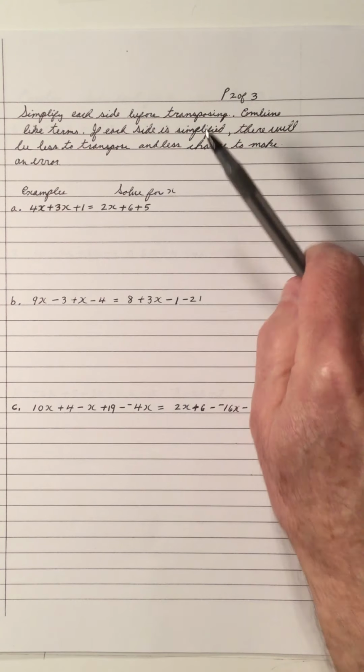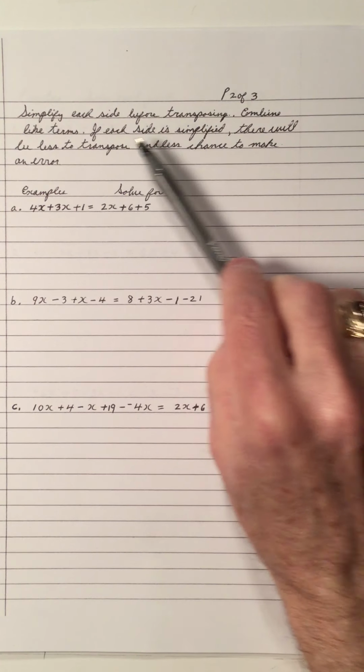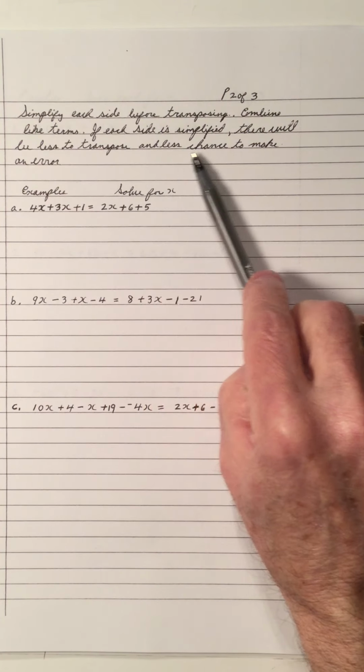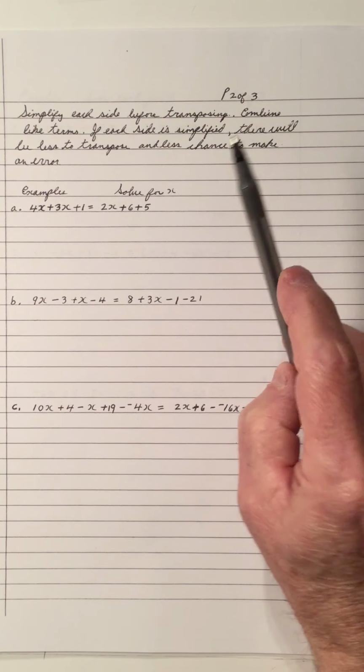Simplify each side before transposing. Combine like terms. If each side is simplified, there will be less to transfer and less chance to make an error. So let's do some examples.